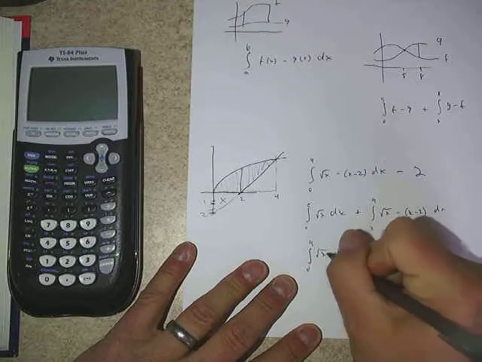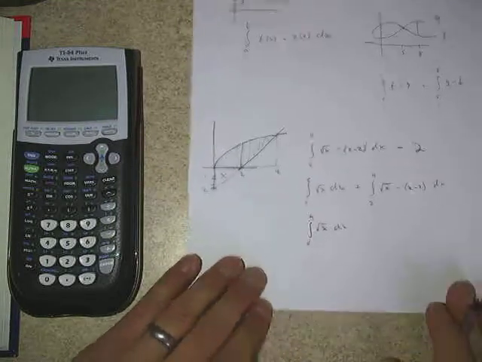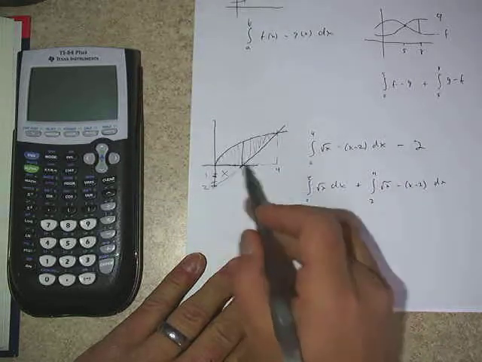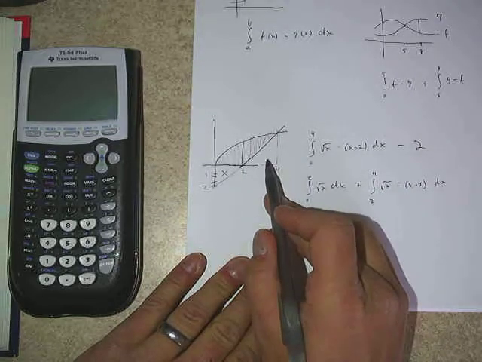Okay. All right. So now the other option too would be this. What if I did this? If I went from 0 to 4 of just radical x, what would that give me?